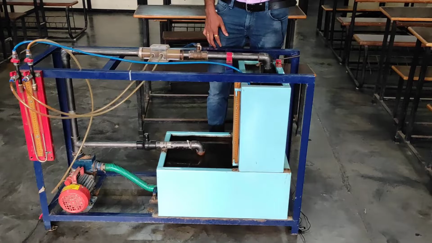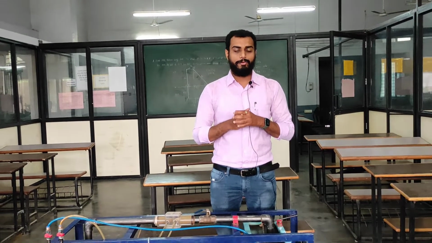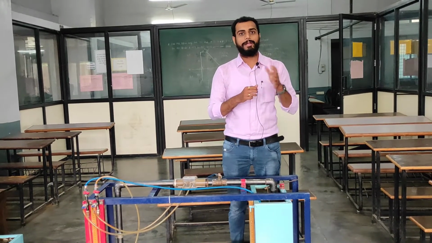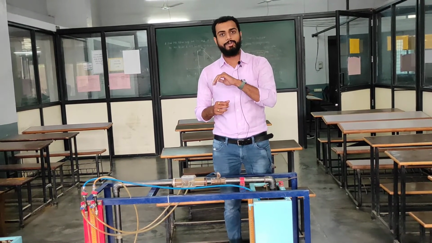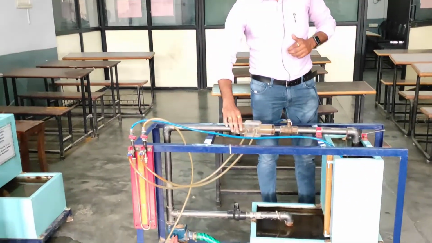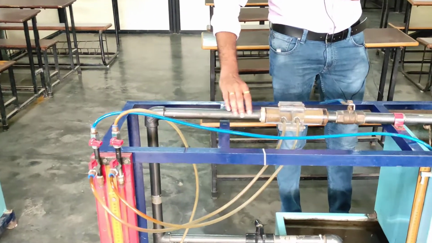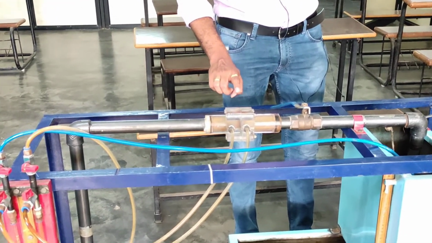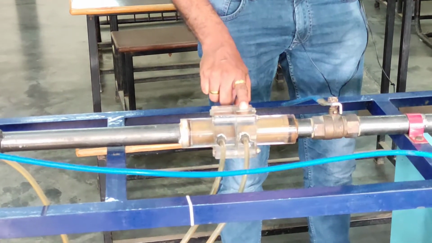And the second thing is what? Q theoretical. So Q theoretical can be found out using the theoretical equation, that is A1 A0 under root 2gh divided by under root a1 square minus a0 square, where a1 will be the area corresponding to the diameter of the main pipe or suction pipe, and a0 will be the area or cross section area corresponding to the vena contracta diameter.